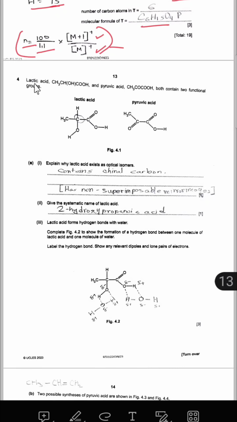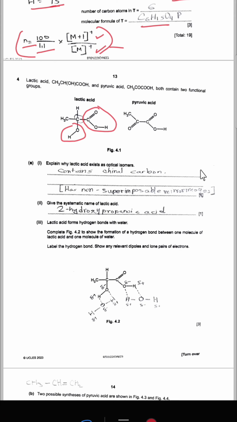Then in question number 4, lactic acid and pyruvic acid both contain 2 functional groups. So both of these 2 acids contain, for lactic acid, a carboxylic acid functional group and a hydroxyl functional group. For pyruvic acid there is C=O, that is a ketone functional group, and a carboxylic functional group. So explain why lactic acid exists as optical isomers.